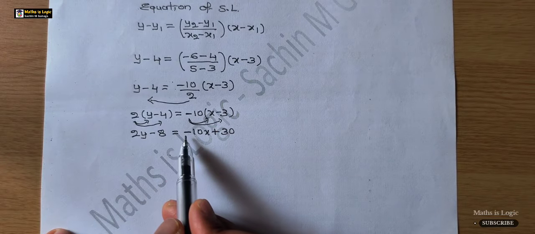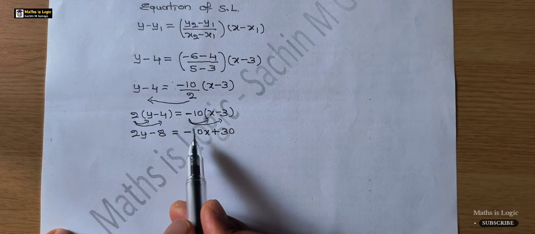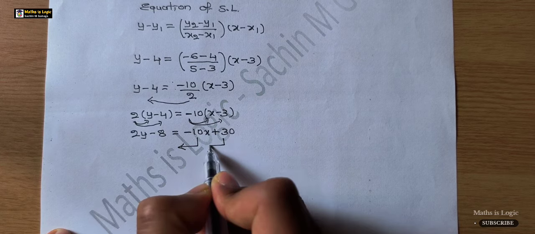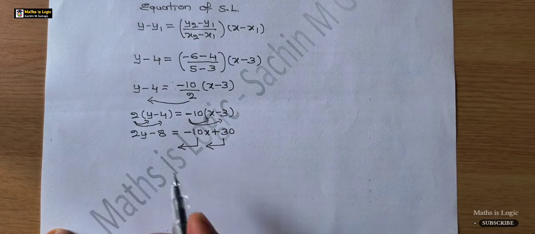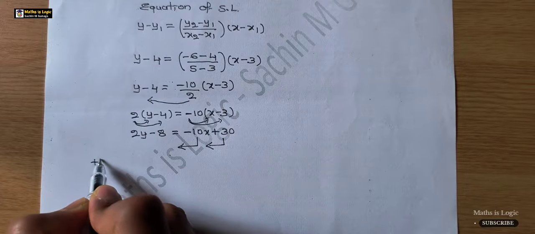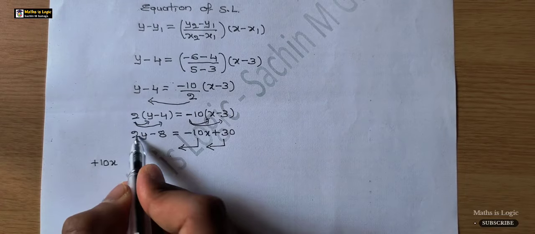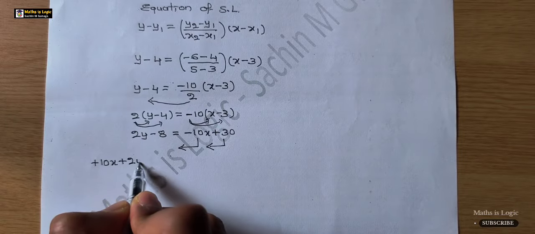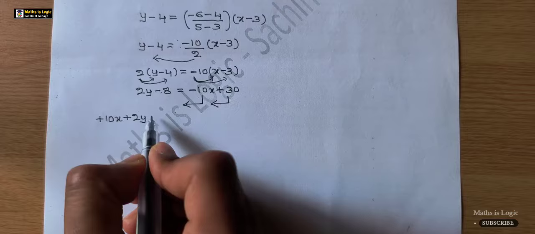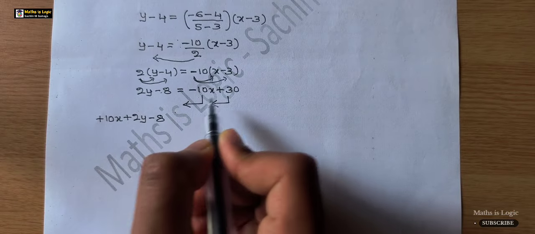Here x contains a negative sign, we have to make it positive. Because of that reason, shift minus 10x and plus 30 to the left hand side. So minus 10x becomes plus 10x. Already plus 2y is there, so keep it as it is. Minus 8 is there, so keep it as it is.